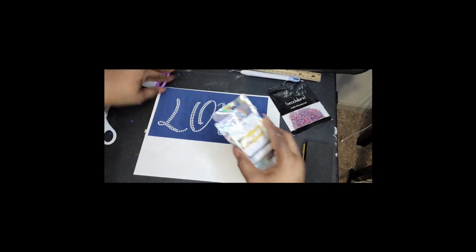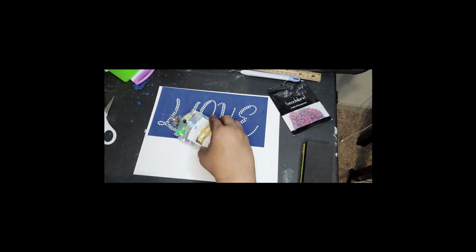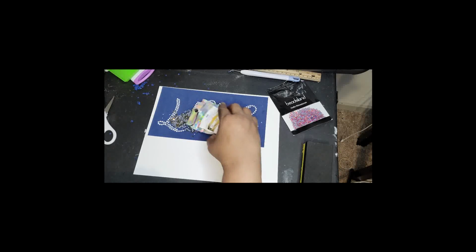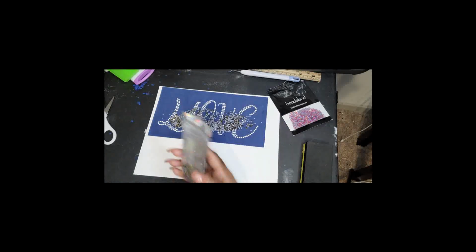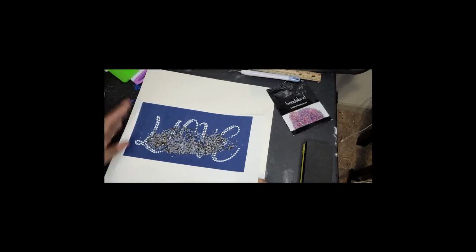All right, so we're going to start out just kind of pouring them down. And I normally have my little tray. Y'all can see I'm off my game. This bigger piece of cardstock, that'll kind of help me.